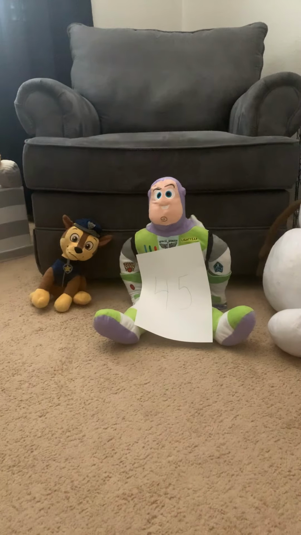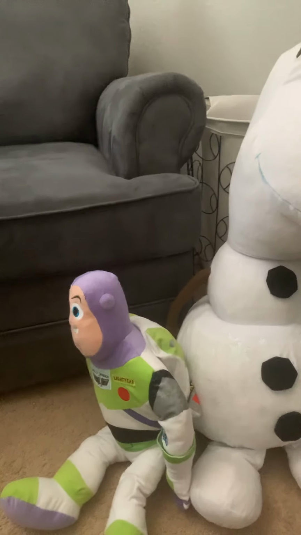So 45 rounds to 50, which would be our next nearest 10. Okay, very good. So our buddy Buzz over here gets right next to Olaf.